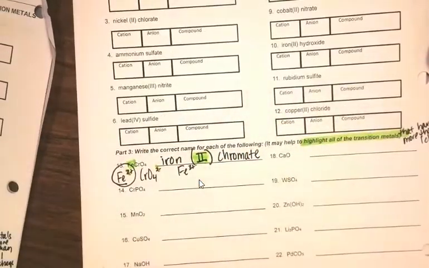So you need to complete this worksheet and upload it before 8 a.m. the next day.